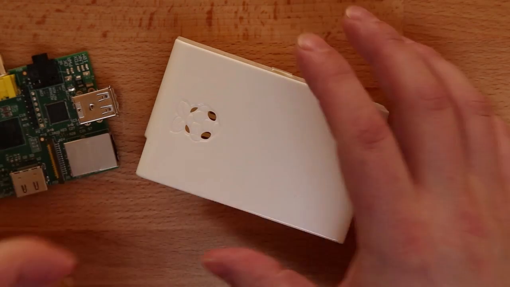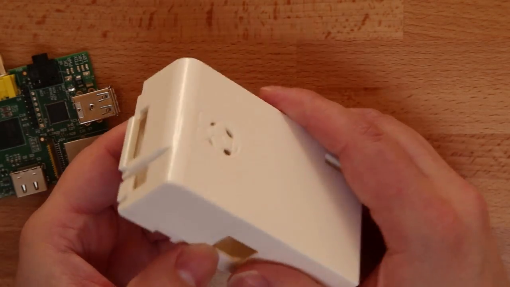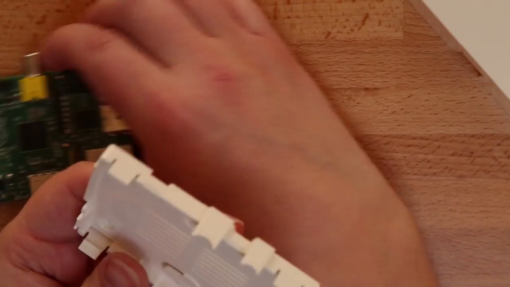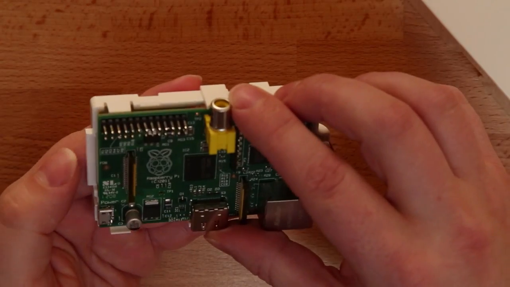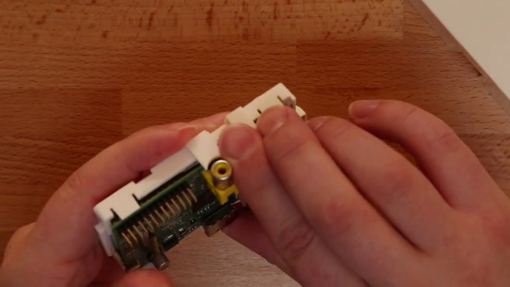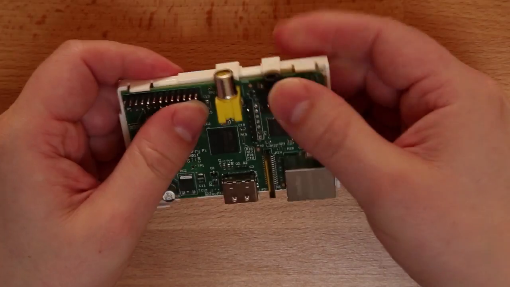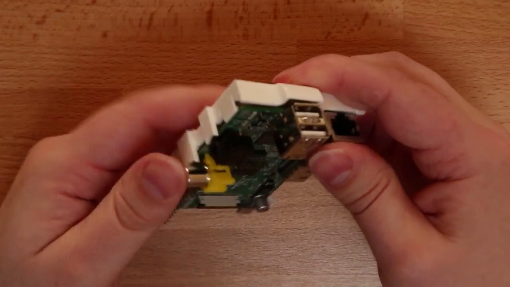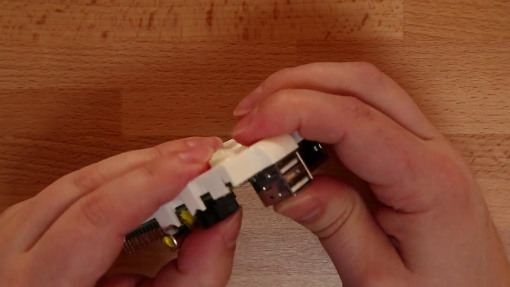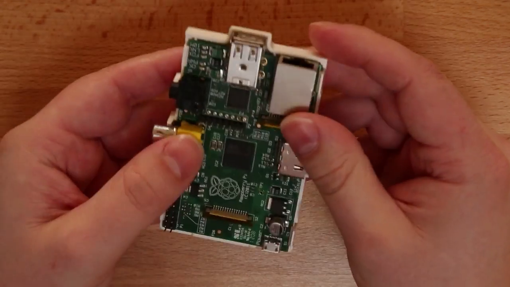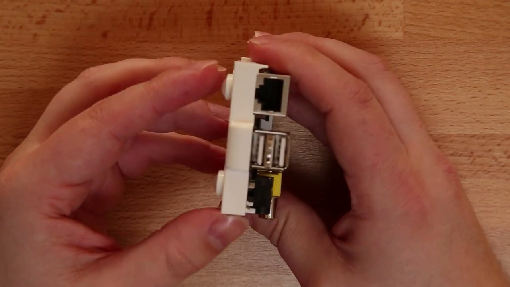I just have a small case here, just a plastic case. So the Raspberry Pi sits neatly into that. Like it in at the edges. And it's a nice neat case. Okay, so it's in on all four sides.